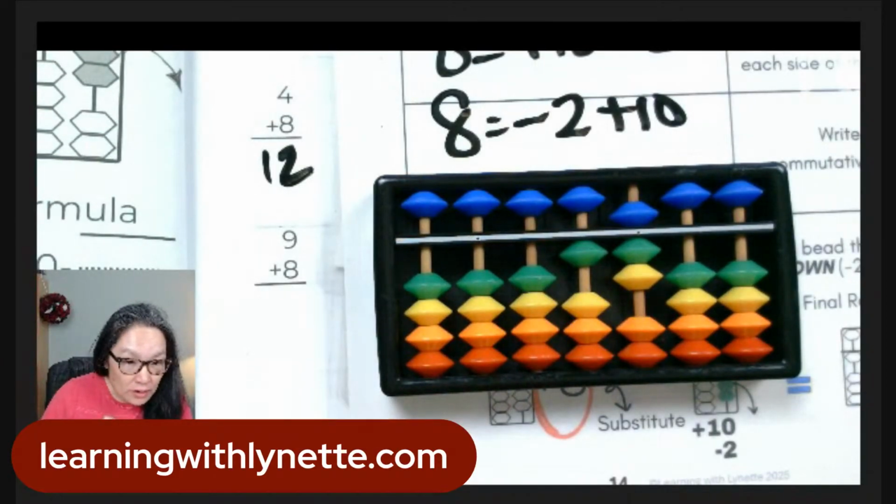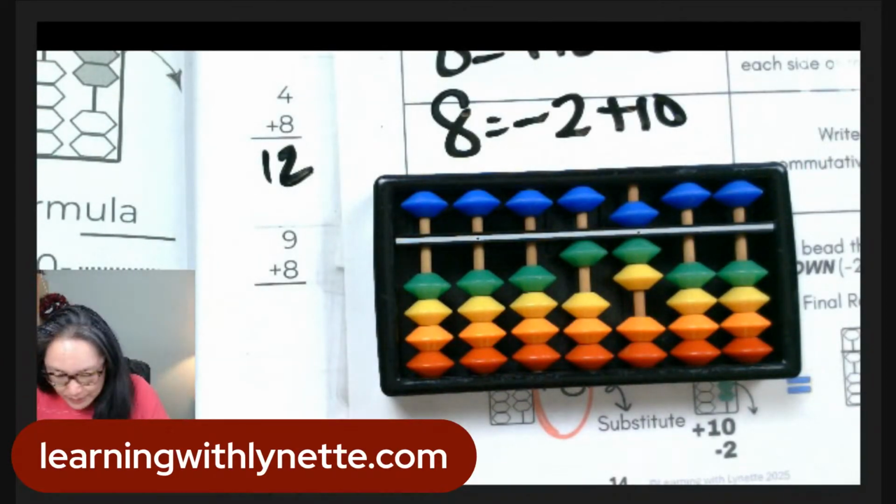Hey, Purple, welcome back. It's been a bit.